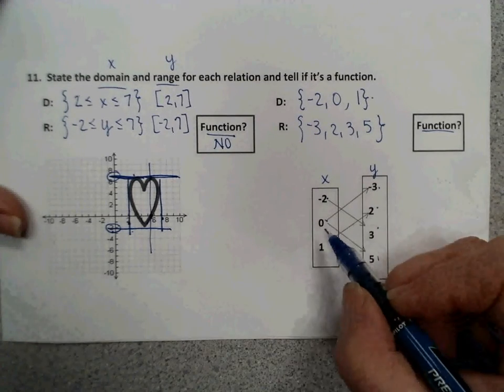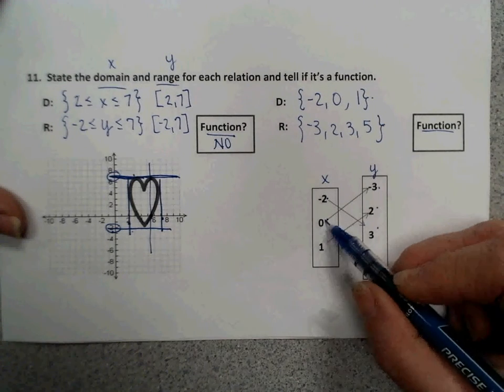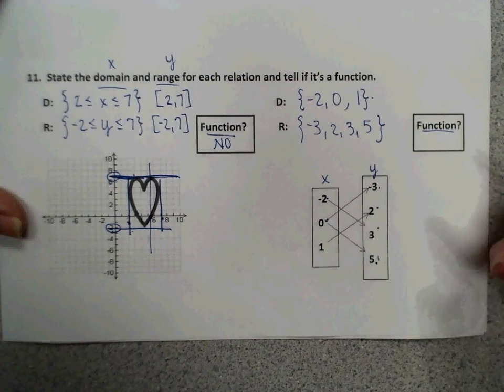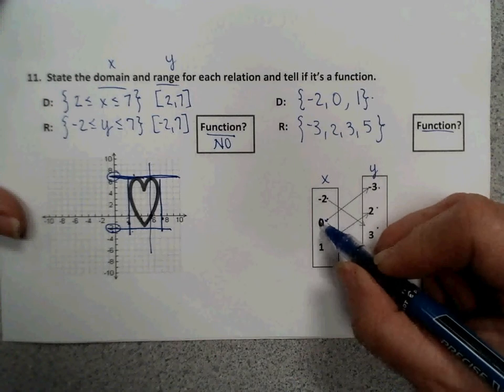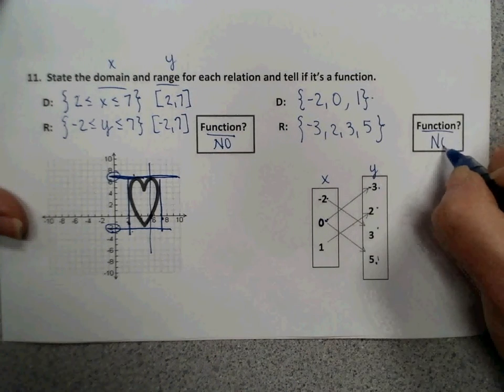So when you look over here, you can see that the 0 is used with the -3, but then it's also used with the +5. So since this x value right here is used in two different places, it is not a function.